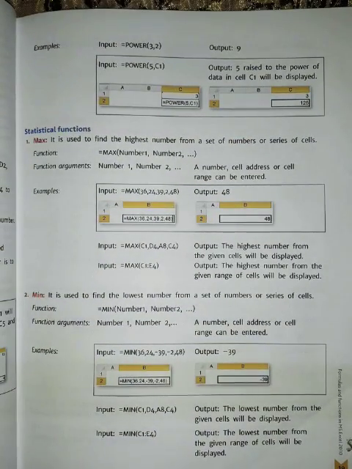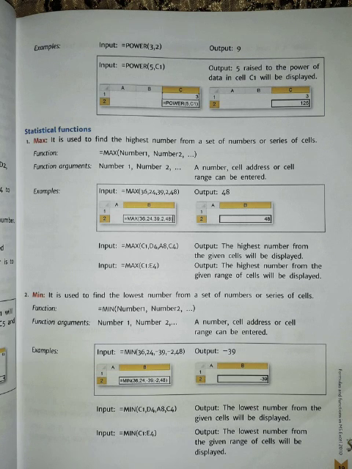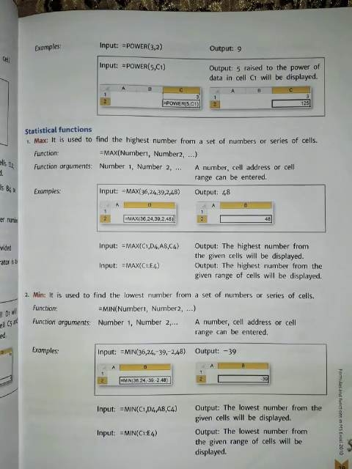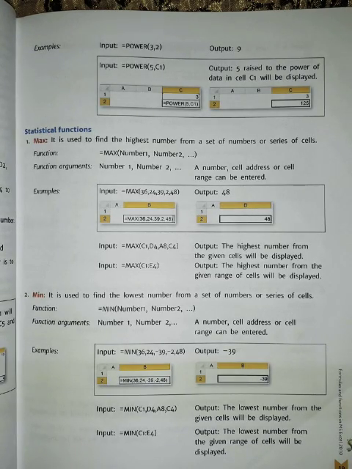Suppose in the given range you want to get the highest value, say the highest marks in a particular subject, and suppose there are hundreds of students involved in such an exam. Now you want to get the highest value in a particular subject. So how can we get it?